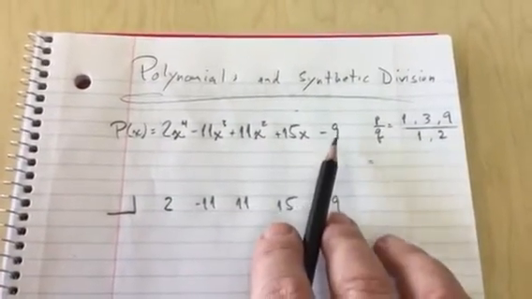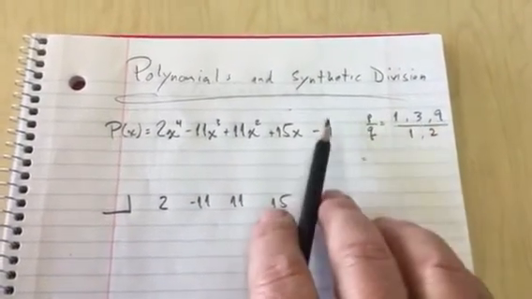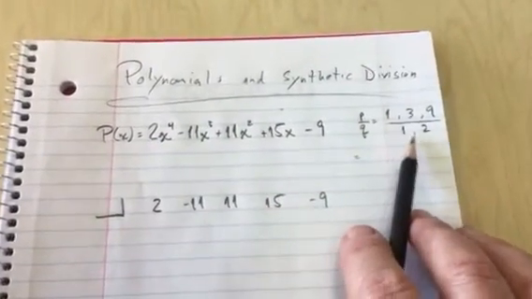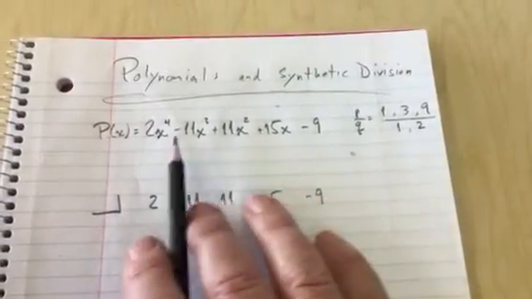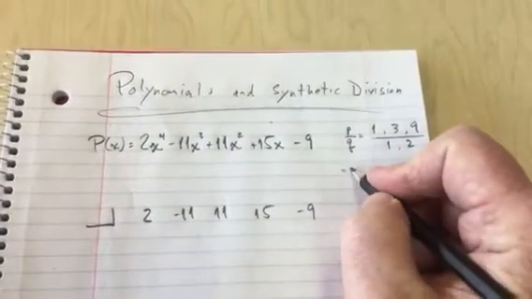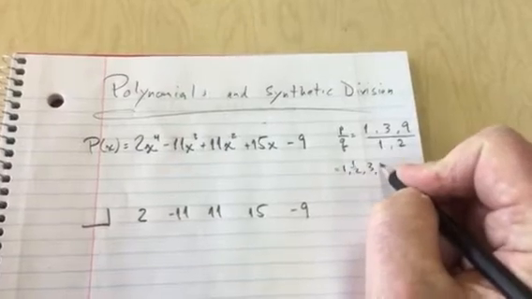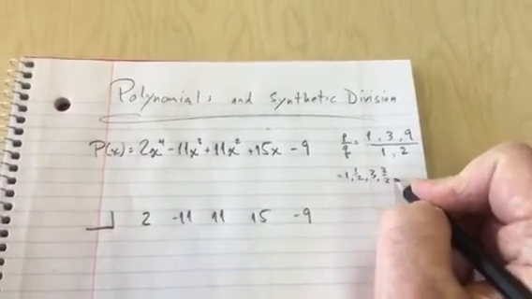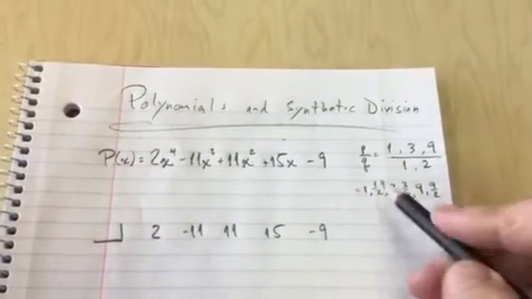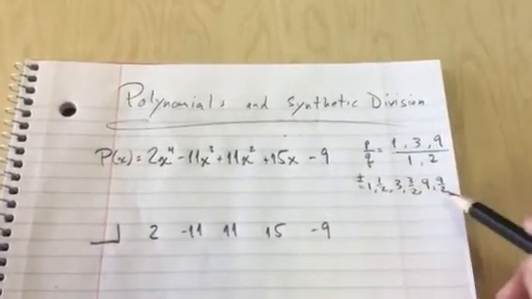So you're going to look at the last term, the constant, and think of the factors of that, which are 1, 3, and 9. And then the factors of the leading coefficient, which is 2, are just 1 and 2. So the possible list of rational zeros for this polynomial would be 1 over 1, 1 over 2, 3 over 1, 3 over 2, 9 over 1, or 9 over 2. So there's our numbers. And by the way, these are all plus or minus. It could be positive or negative, any one of these numbers.